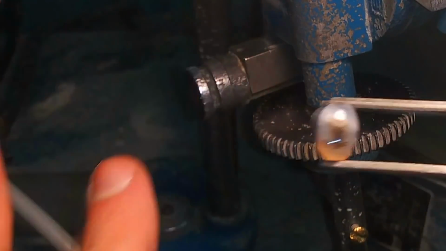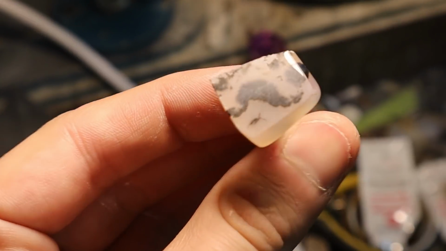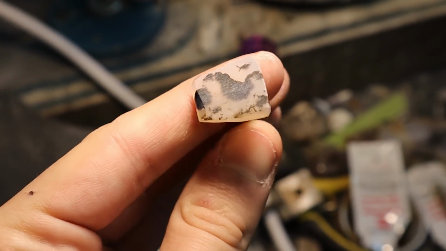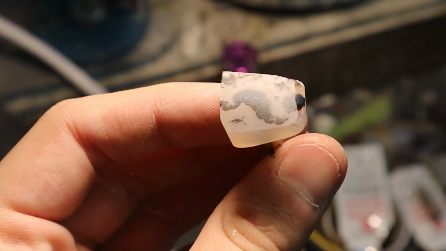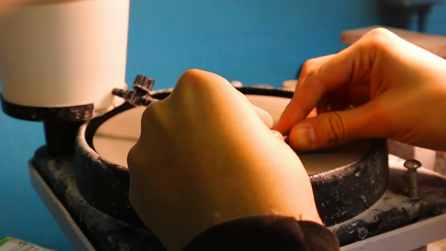That's so pretty. Alright, well, that went considerably faster than I was planning on, so I tossed this back on a dop. We're going to make a cab out of this one, and then I have something else planned.